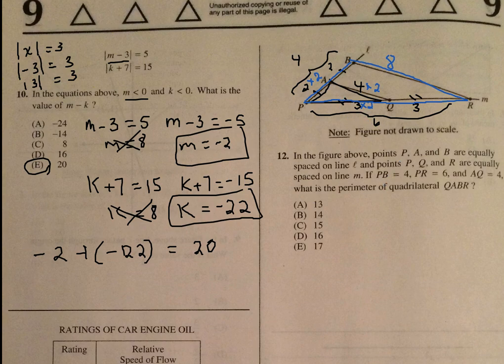So then we just have to add up the sides. Don't forget to finish the question. They don't have 8 there. They're not throwing you too much on that one. So you just add the sides, 8 plus 2 plus 4 plus 3. That's all the sides of the rectangle, and we're going to get 17.